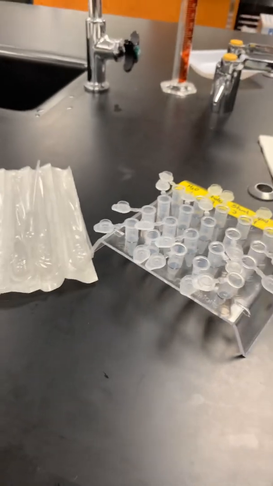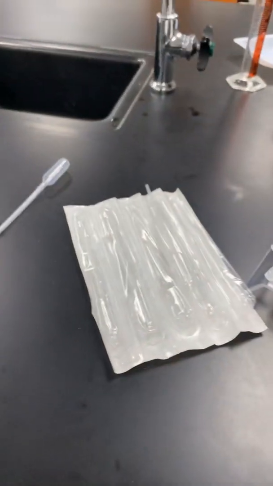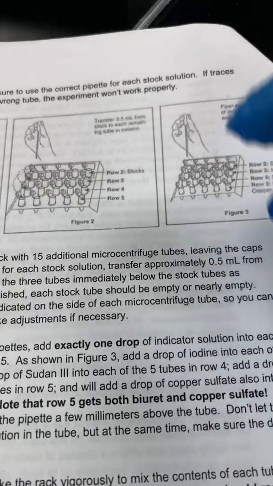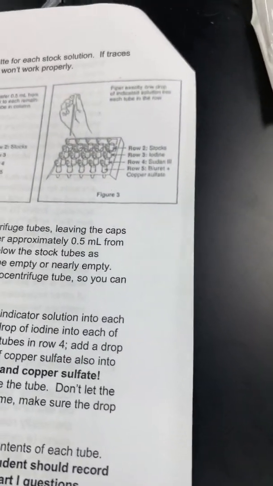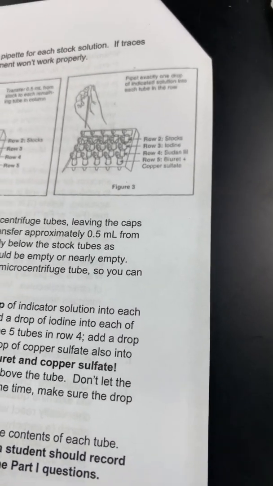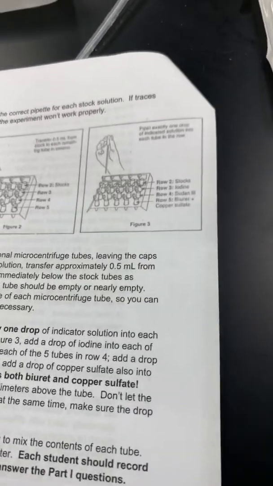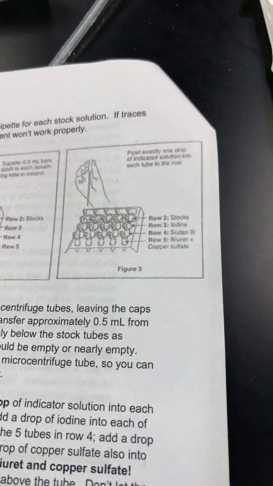So now what we're going to do is we're going to use these indicator solutions and put into each of those tubes we just set up. The different rows are going to have different indicator solutions. So these are different molecules. So we know that different molecules react differently to different indicator solutions. And sometimes that's useful if you have like an unknown liquid and you want to know, okay, well, what's in this? Is it a protein? Is it a lipid? Is it a vitamin? Is it a starch? It's useful to have these indicator liquids.